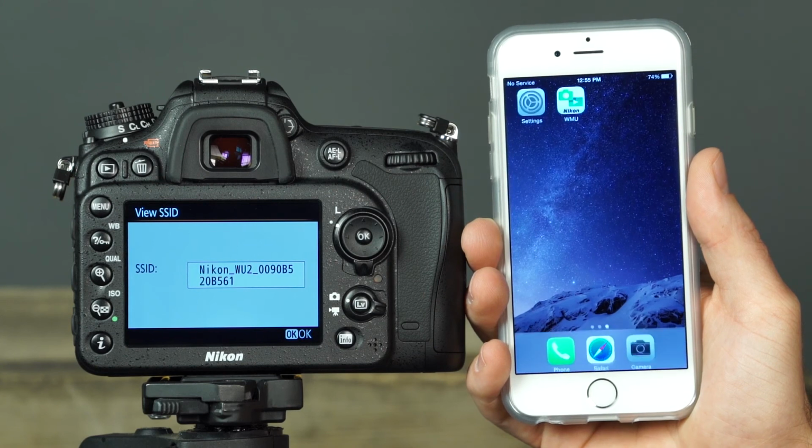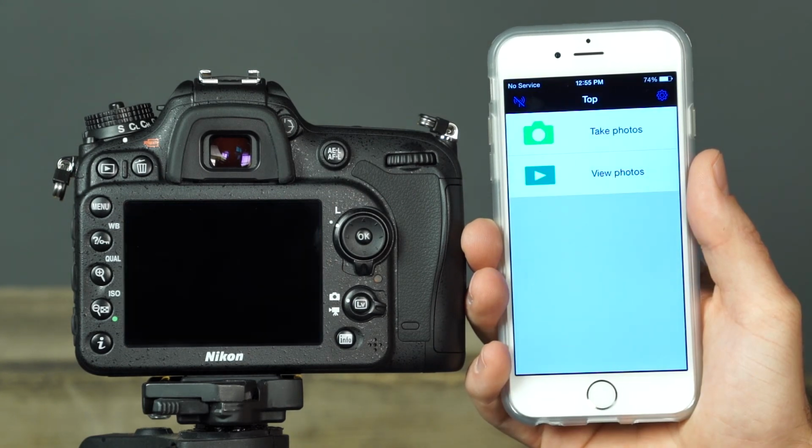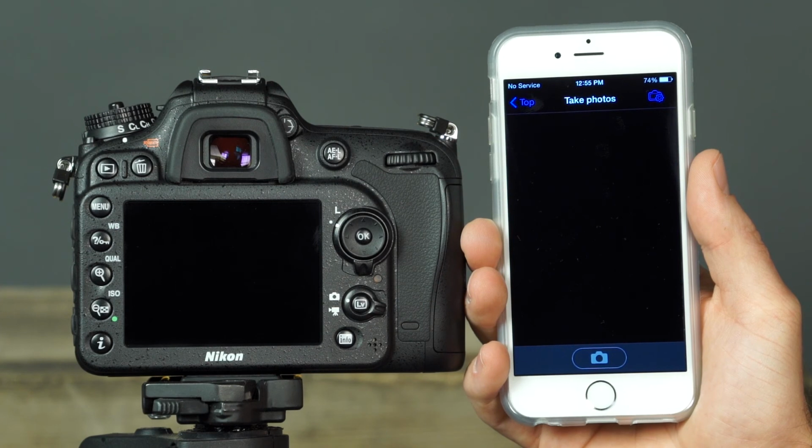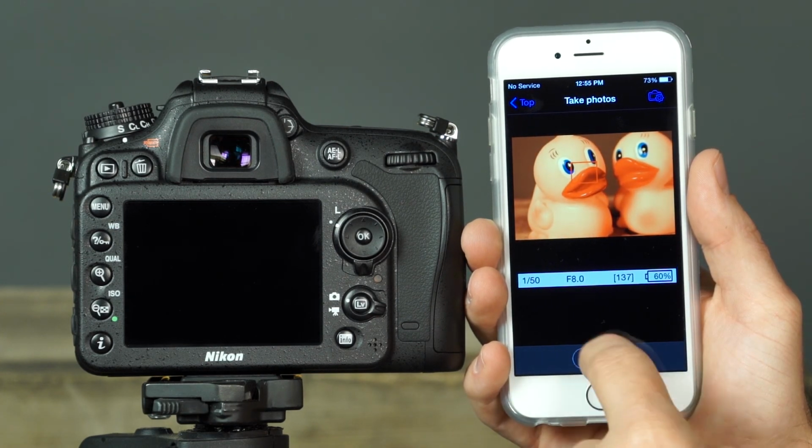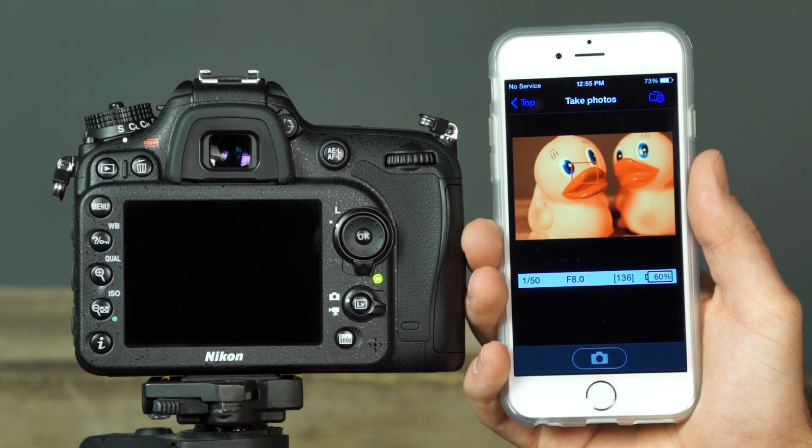Now, launch the Wireless Mobile Utility app. There are options for taking photos and viewing photos. Let's briefly discuss how to take photos remotely using the app. To take a photo, simply tap the area of the frame that you'd like to be in focus, and then tap the camera button at the bottom of the app.